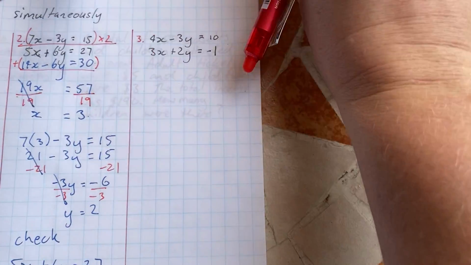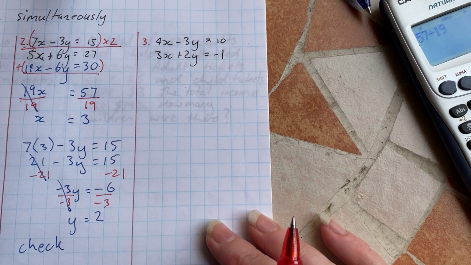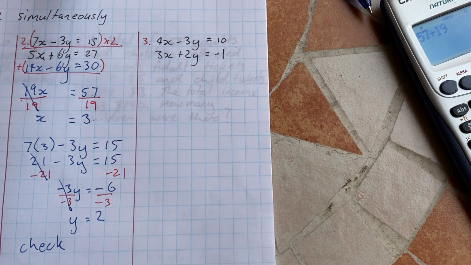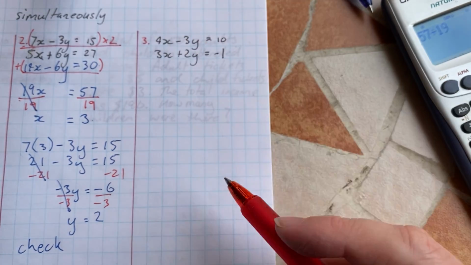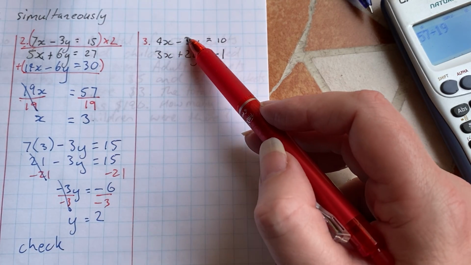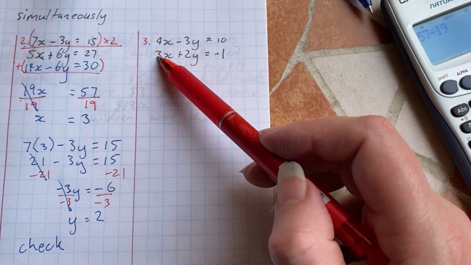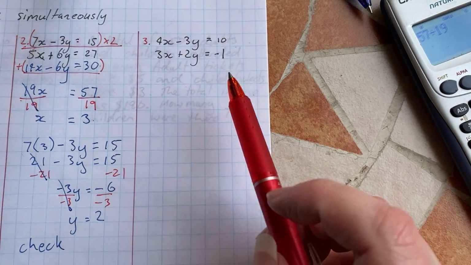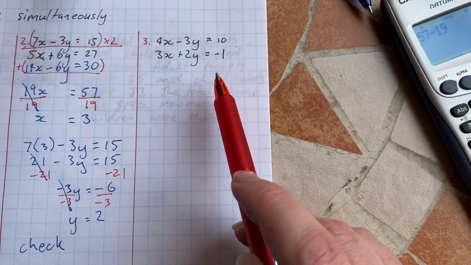Okay, one more example. So we've got 4x minus 3y equals 10, and 3x plus 2y equals minus 1. Now in this one, we don't have any numbers that match up well at all. There are none that are equal to each other, and there are none where if you multiply 3 by something you get 4, or if you multiply 2 by something you get 3.